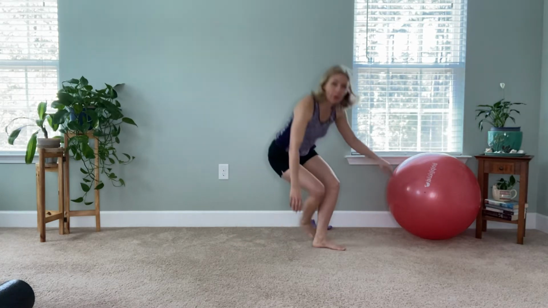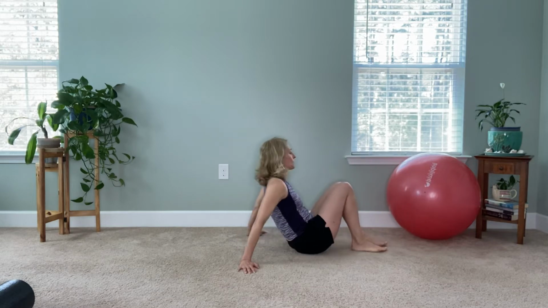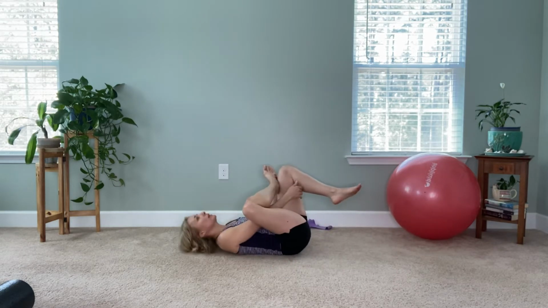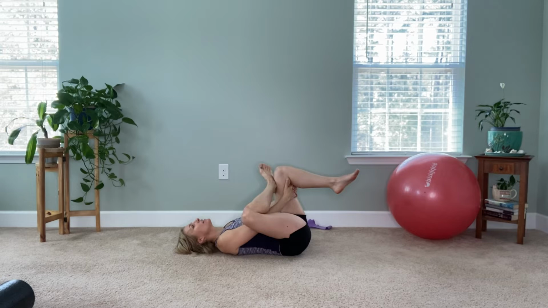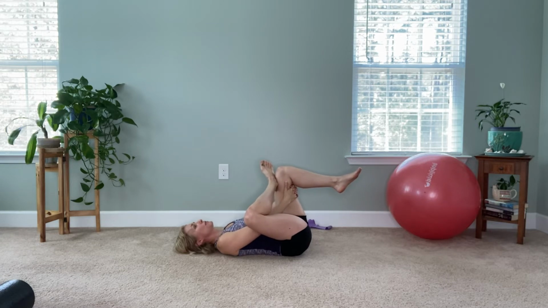So if you're having trouble with that and you'd rather do it on the floor, then you can do it on the floor like this. So without having to worry about the balance and all that, I think you can get a bigger stretch if you do it on the floor like this.